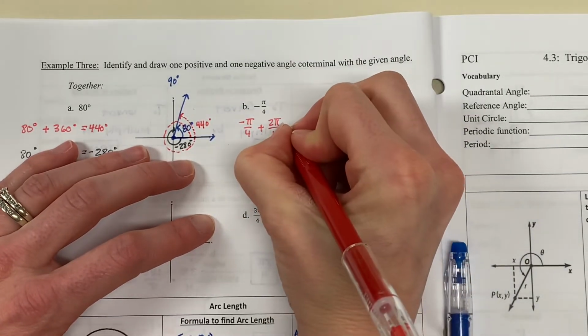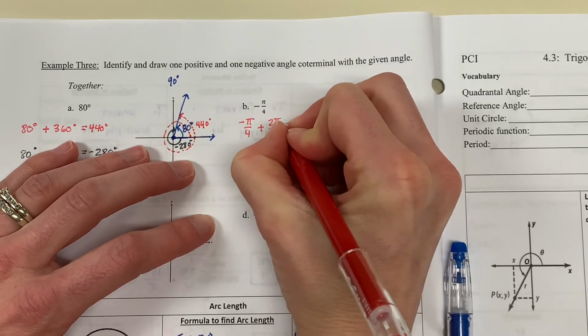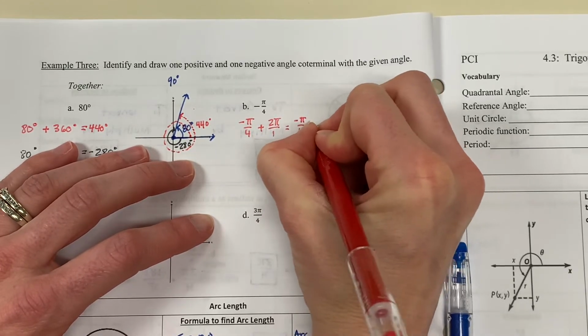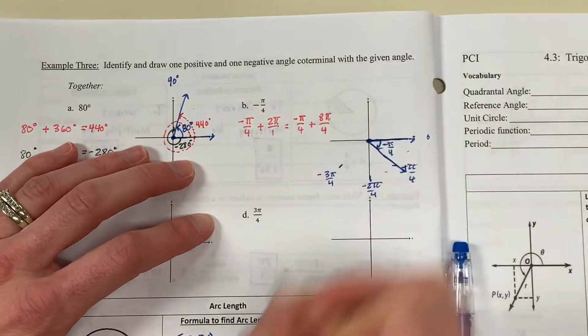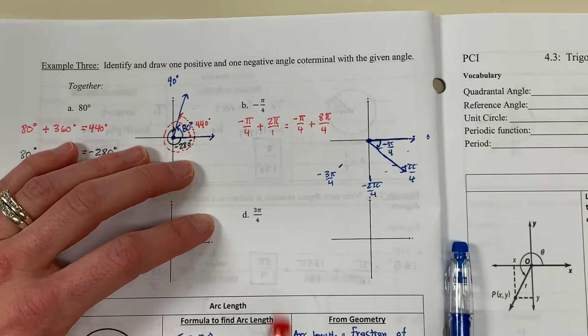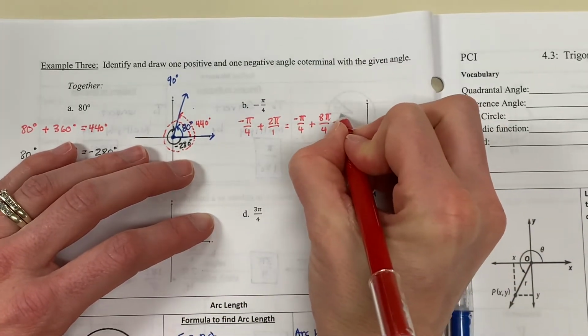So this is negative pi over 4. Okay, 2 pi times 4 is 8 pi. 1 times 4 is 4. So 8 pi divided by 4 is equivalent to 2 pi. So negative pi over 4 plus 8 pi over 4 is 7 pi over 4.